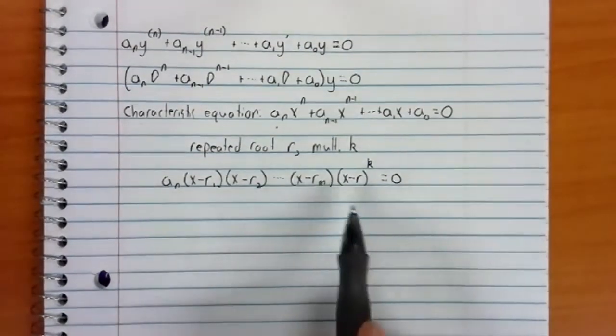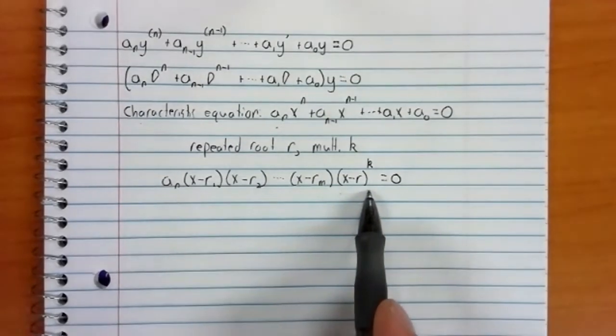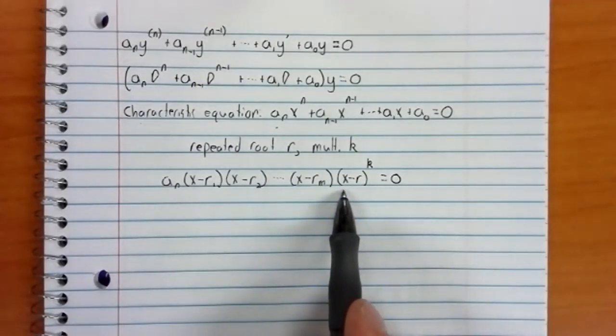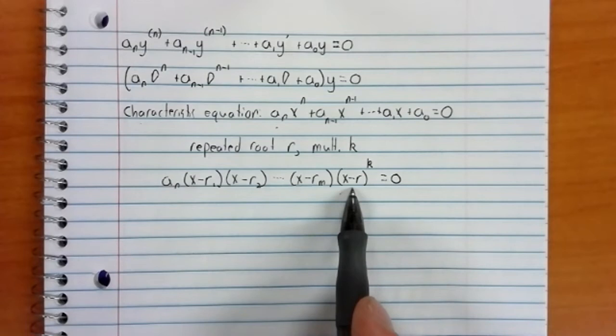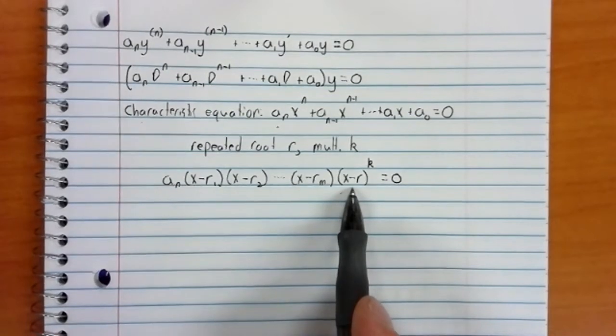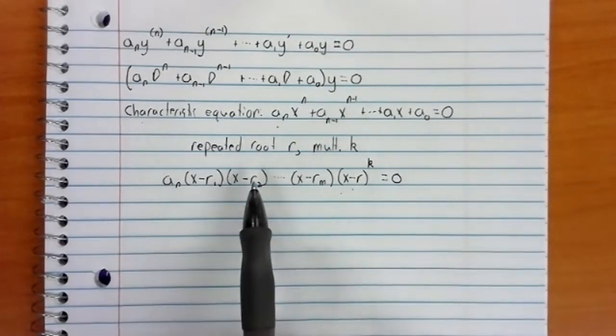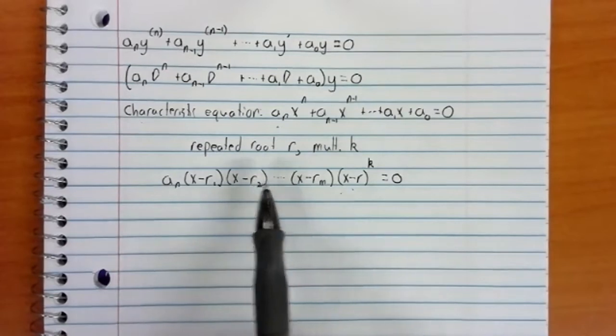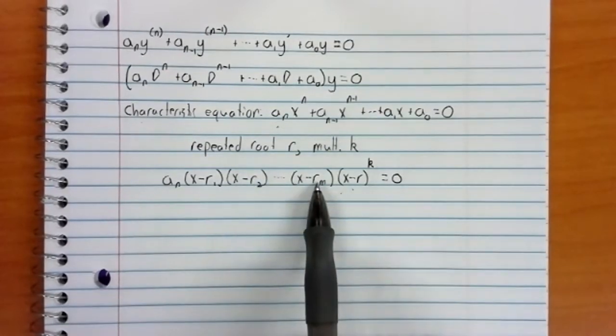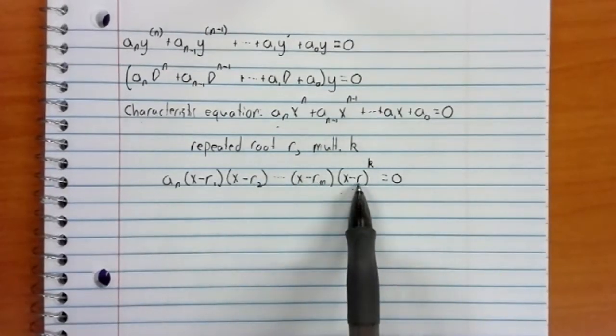We get this last term from the assumption that r has multiplicity k. So from this we have roots r1, r2, through rm, and r.